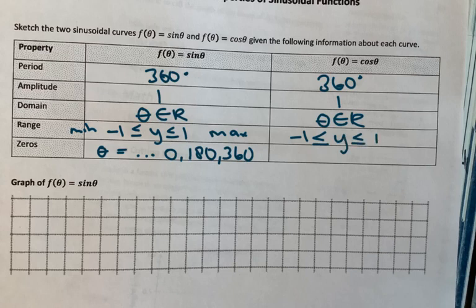Y is between negative 1 and 1. So again, that's minimum and maximum. But now our zeros are different. So theta is 90, 270, 450, and so on. So we're just going to graph one period of each of these.